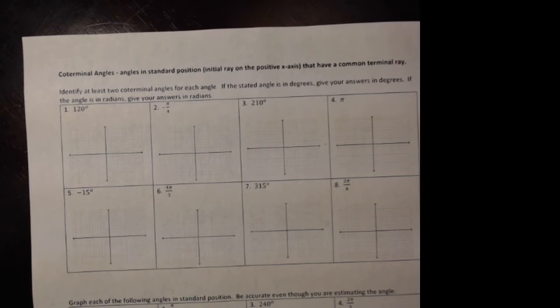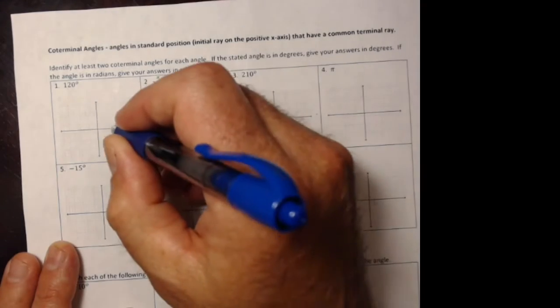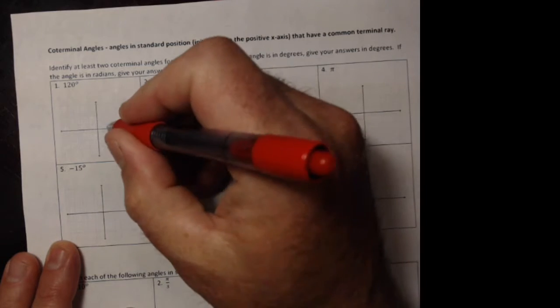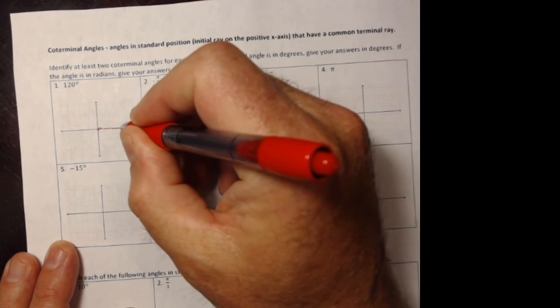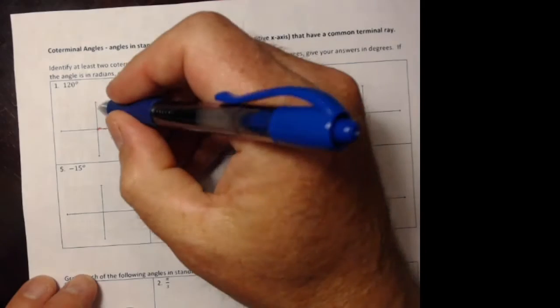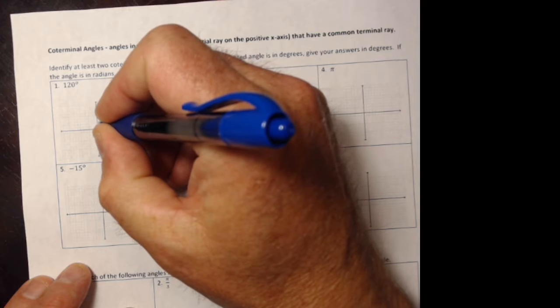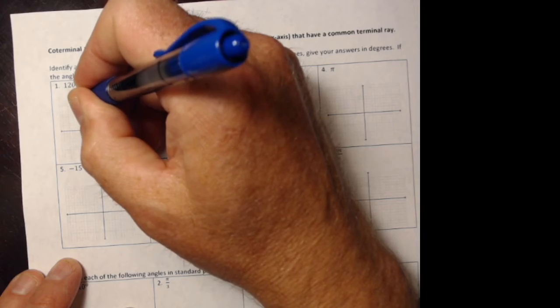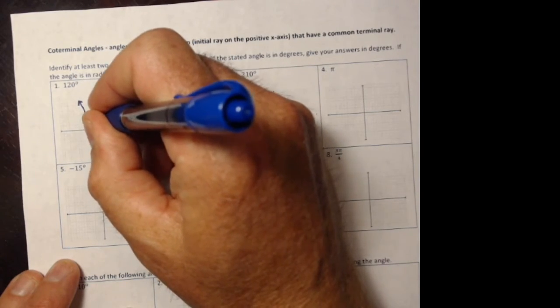You don't have to do this. You don't have to get a visual. I just supplied this here if you want to. But 120 degrees is 30 degrees more than 90. So I'll do my initial ray in red as I've been doing. So here's a ray on the positive x-axis. And 120 degrees is 30 degrees. Here's 90. So about 30 degrees past 90. I'm just trying to be accurate with the way I draw these. So here's your 120 degree angle.